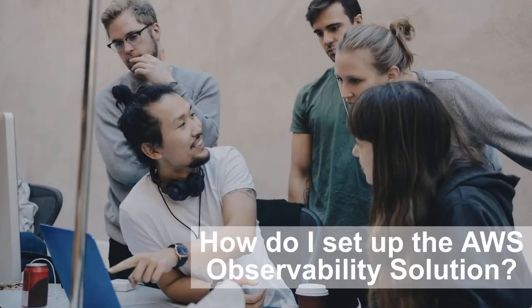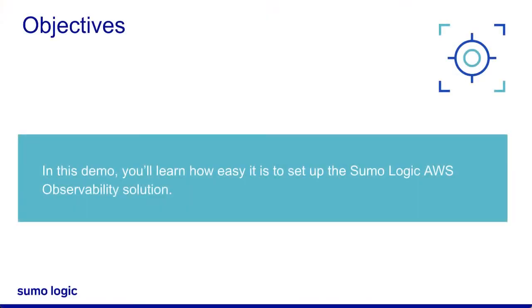Hi Eva, I need to set up the Sumo Logic AWS Observability Solution. Hey there. Yes, let me show you the process. You'll learn how easy it is to set up the Sumo Logic AWS Observability Solution.